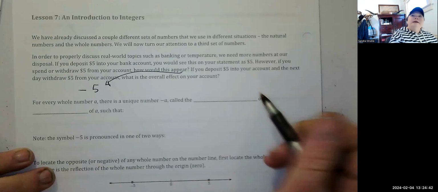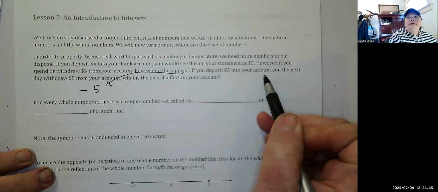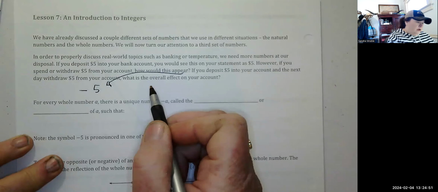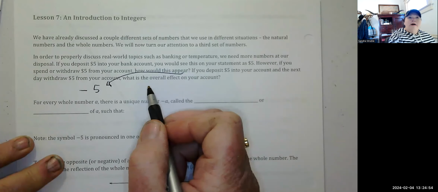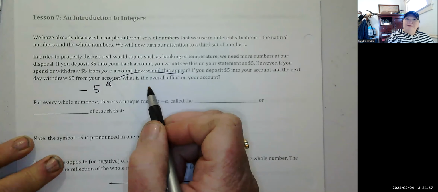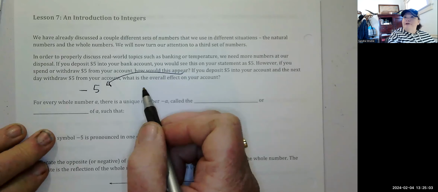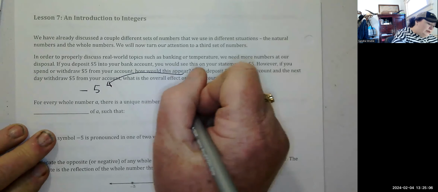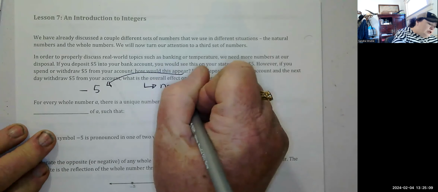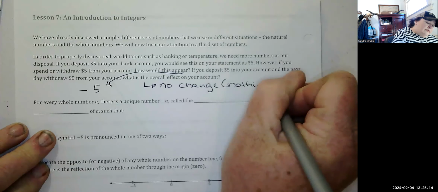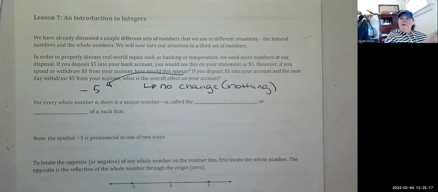All right. If you deposit $5 into your account, and then the next day withdraw $5 from your account, what does this look like overall? Well, you would have $5 put in, $5 put out. So therefore the account overall from the beginning to the end would have no change other than those two transactions. Put 5 in, take 5 out, no change. So 5 plus or minus 5 is 0.